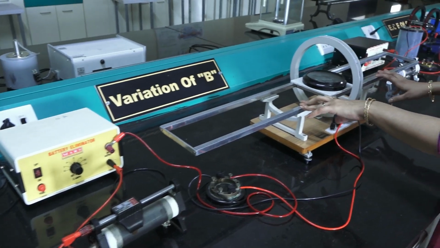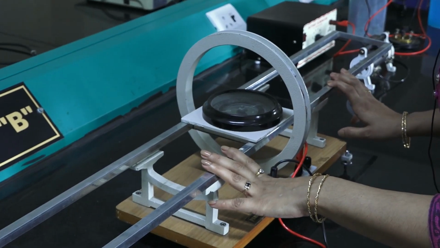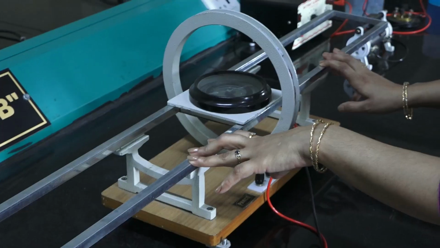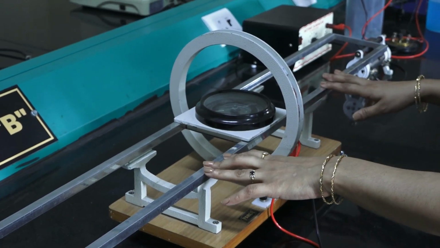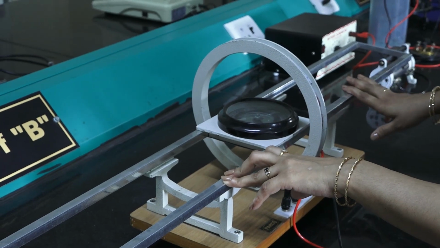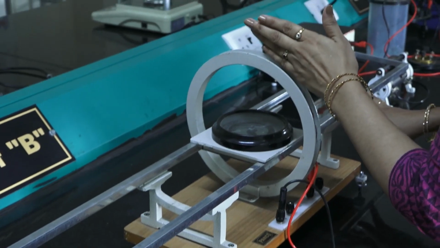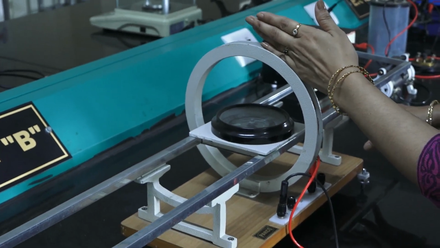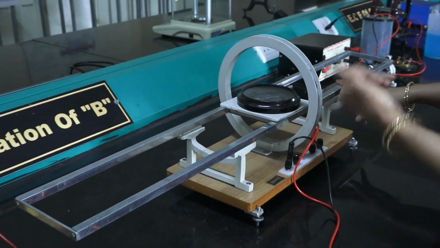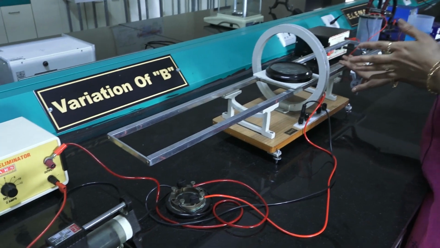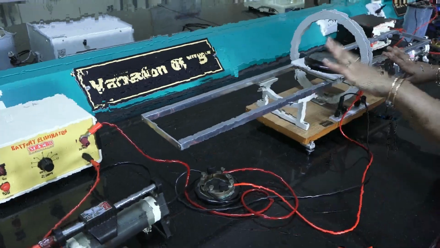So first of all, in order to find the radius of this coil, we will adjust this apparatus in the magnetic meridian. Magnetic meridian means that we need to adjust this experiment according to the earth's horizontal axis. As soon as we put on the current, a circular coil carrying a current gives rise to a magnetic field. There is also a magnetic field of the earth, so we will eliminate the magnetic field of the earth. For that purpose we will adjust this experiment in the magnetic meridian.